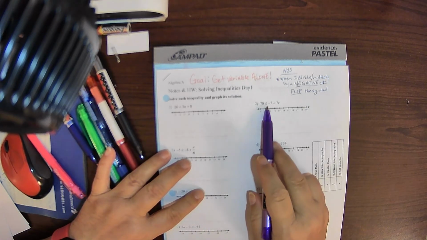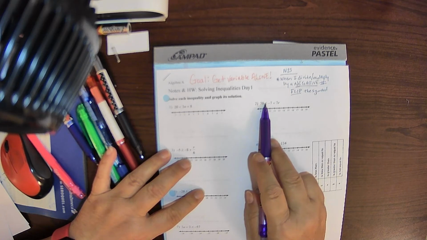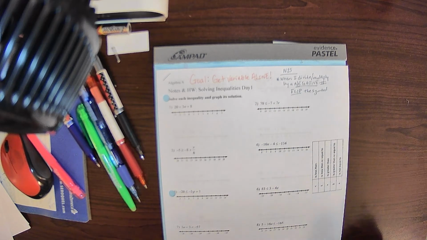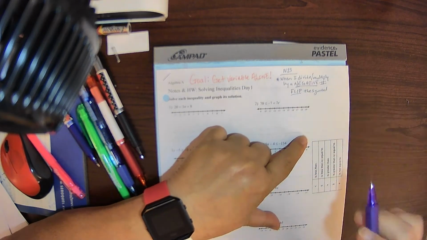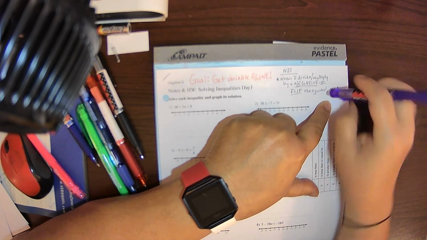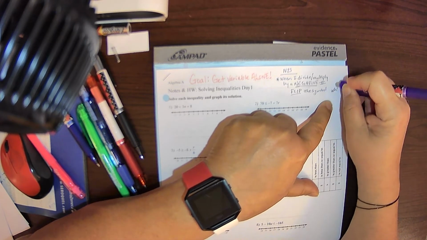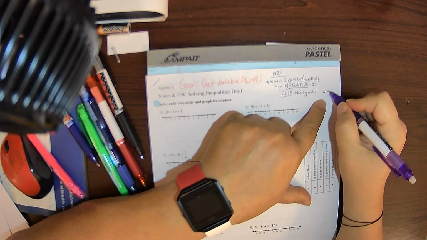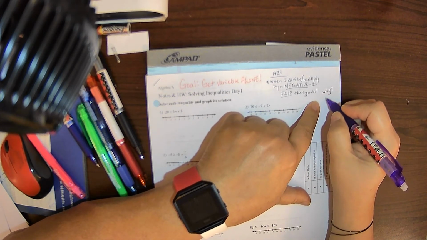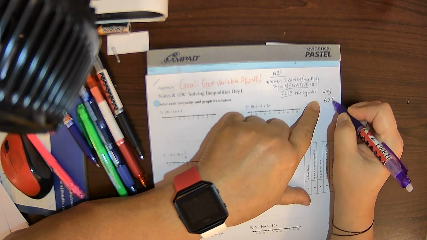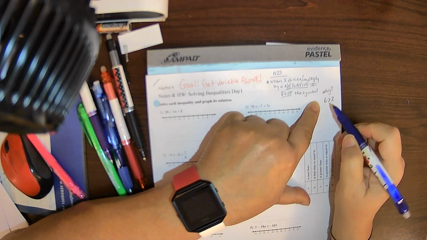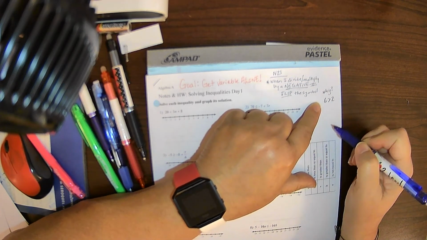Inequalities, these are symbols, not signs, they're symbols. So we're going to flip it if you multiply or divide by a negative, and I will show you what I mean by that in a moment. And here is why. Why do we do that? Because if I have 6 is greater than 2, right? 6 is greater than 2.